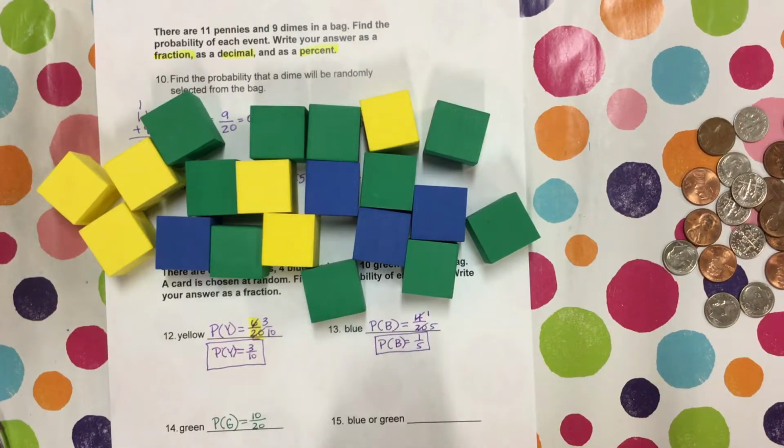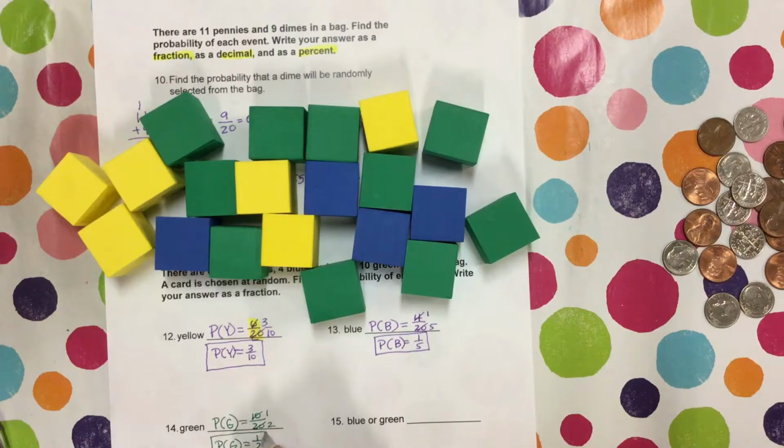And then we have to reduce this. So what goes into both 10 and 20? 10 does. 10 goes into 10 one time, 10 goes into 20 two times. So the probability of picking a green is equal to 1/2, and that's in simplified form. So there you go. If you got that right, woohoo!